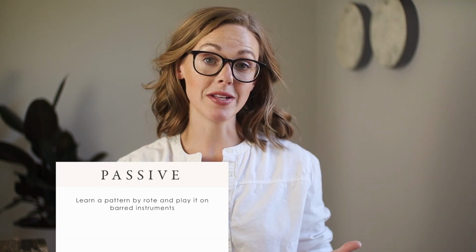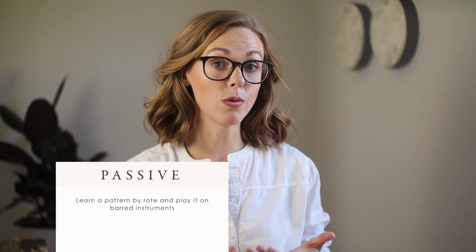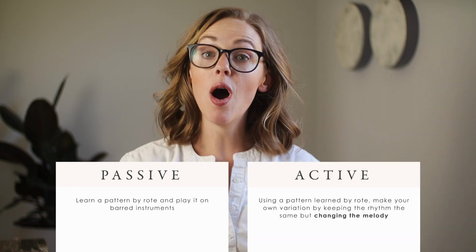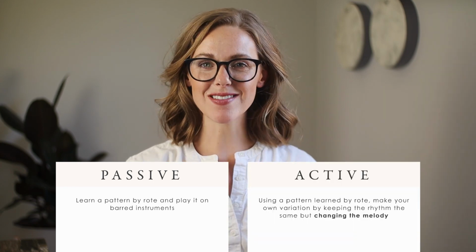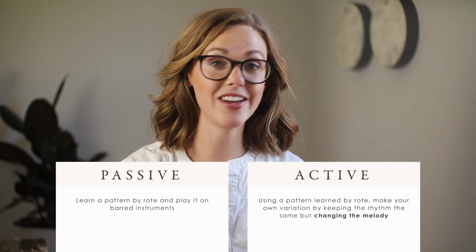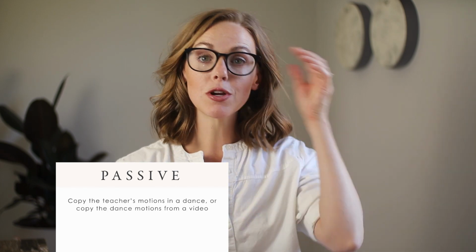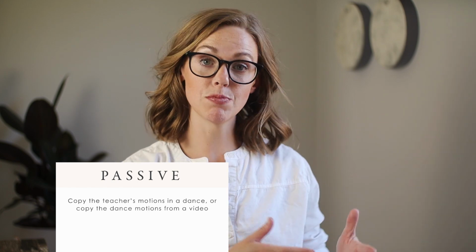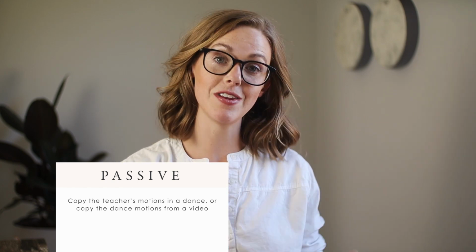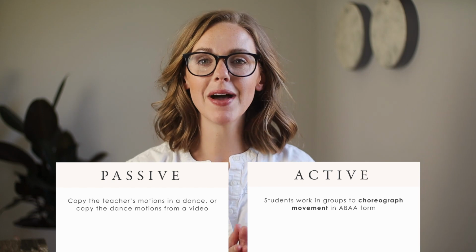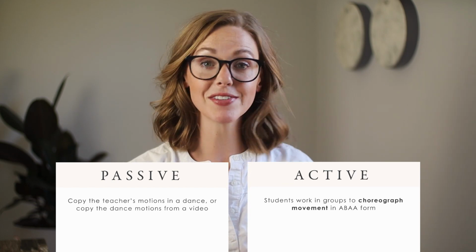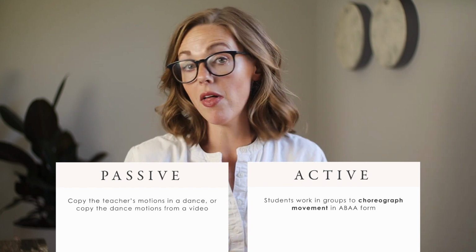When students play instruments, they might learn a pattern by rote, and they might play it on barred instruments. Or, using a pattern learned by rote, they might make a variation by keeping the rhythm the same, but changing the melody. If students are moving, they might copy the teacher's dance motions or copy the dance motions on a video. Or, students might be invited to use as many levels as they need to move to the melodic contour of the song.